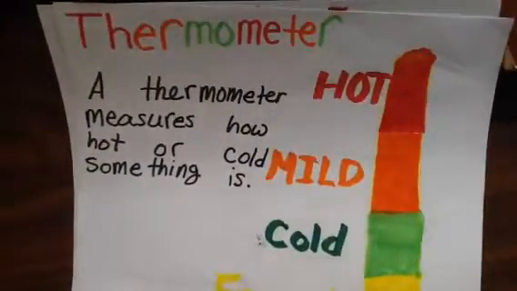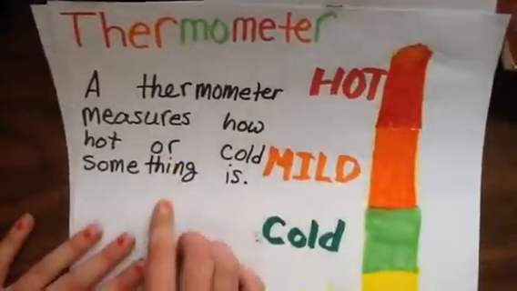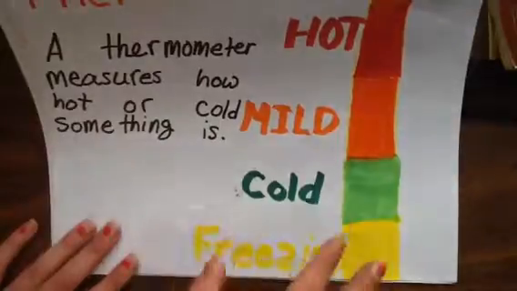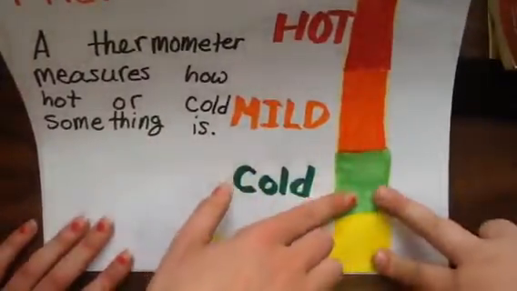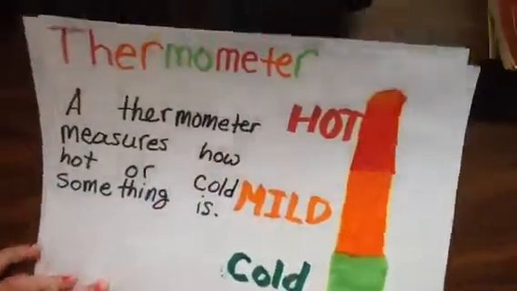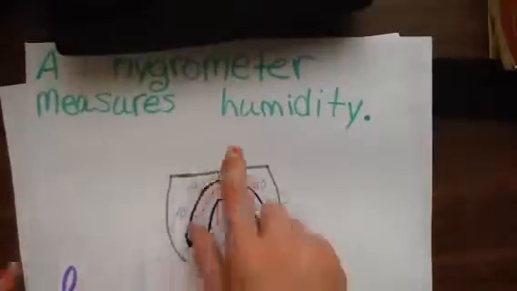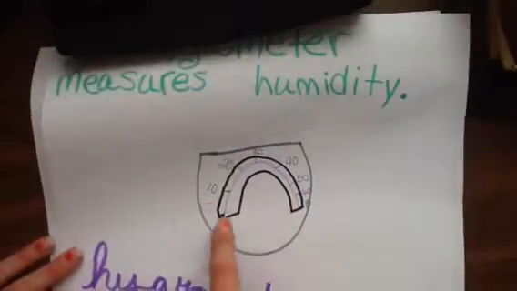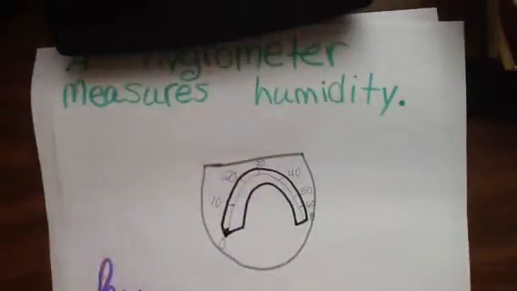A thermometer. Thermometer measures how hot or cold something is. So in winter, it'll be in the cold, freezing level. In summer, it'll be in the hot and mild level. So it depends on what season you're in. A hygrometer. A hygrometer measures humidity. So 10% humidity, 20, 30, 40, 50, 60, 70, so on.